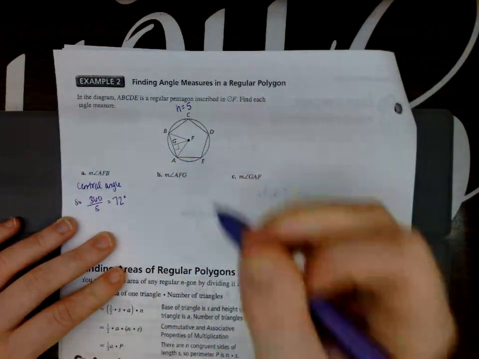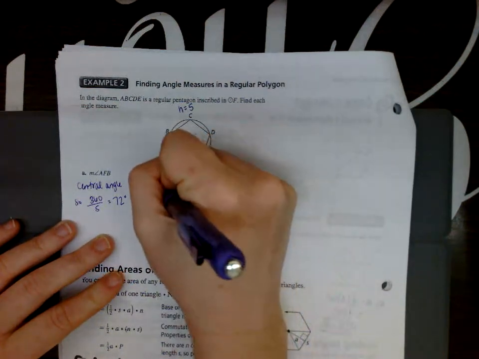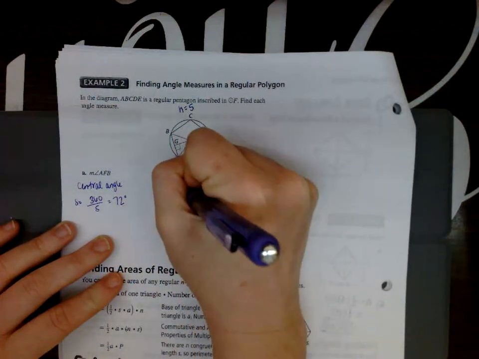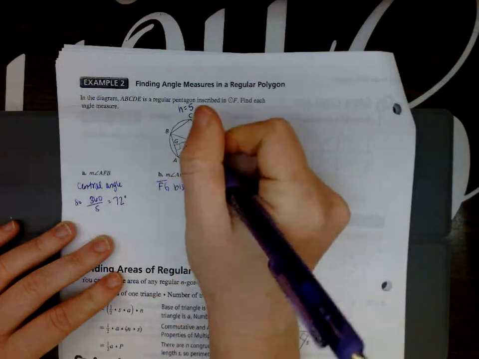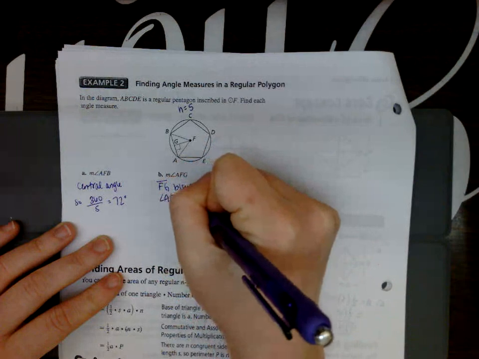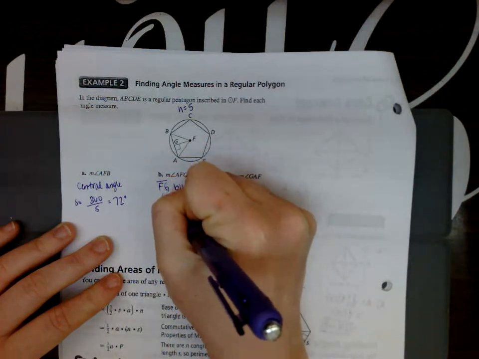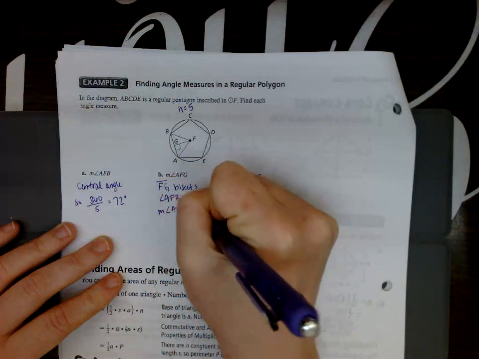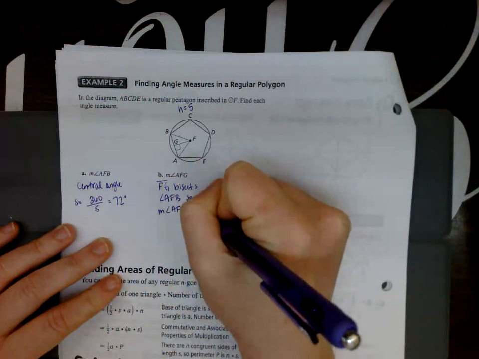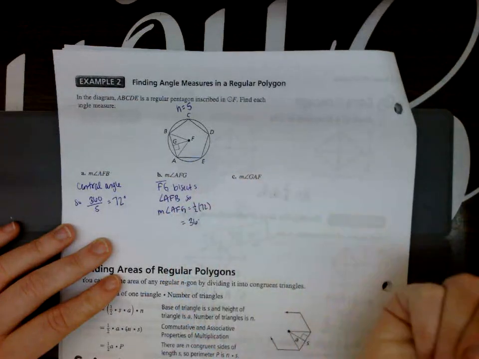Okay, then the next one would be AFG. So AFG, so segment FG bisects angle AFB. So the measure of angle AFG is equal to 1/2 of 72, which is 36 degrees.